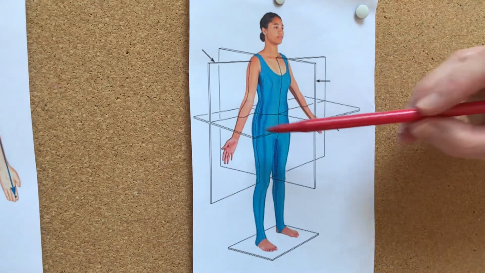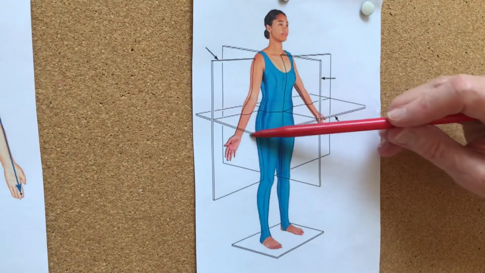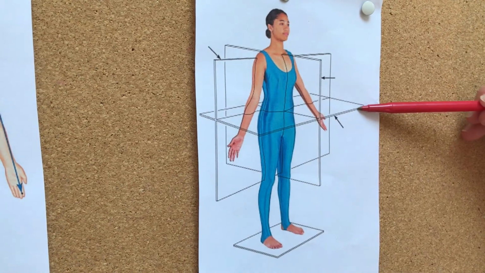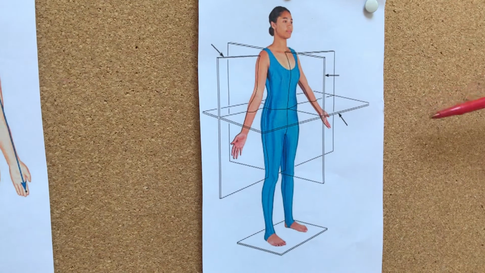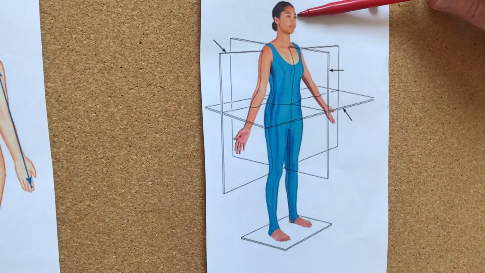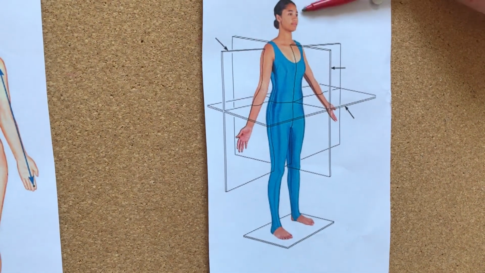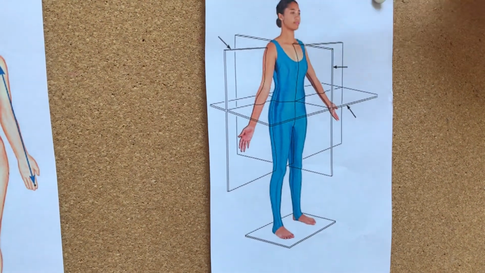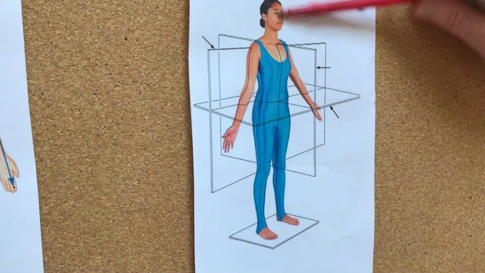If we cut our body into superior and inferior sections, it is a transverse plane. And again, this could be anywhere along the body. And the third plane is when we cut it so that we have the ventral and dorsal sides separated. So you have your front intact and the back intact. And this is called a frontal or coronal plane.